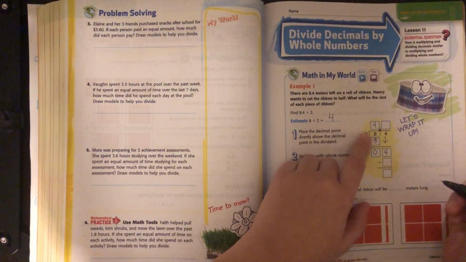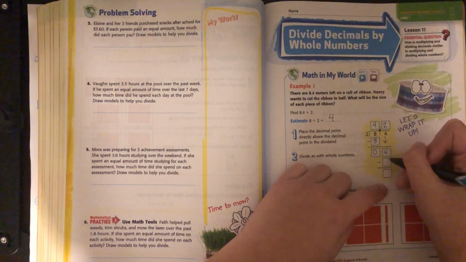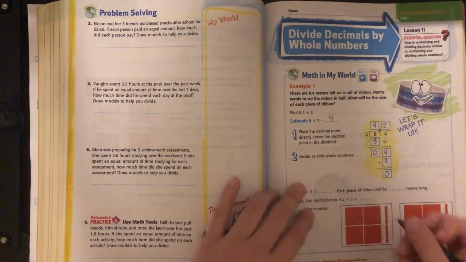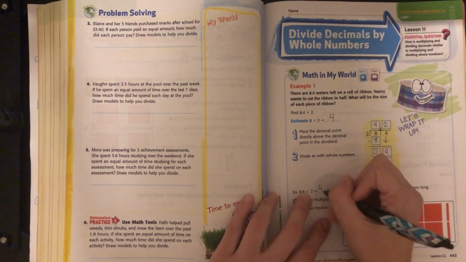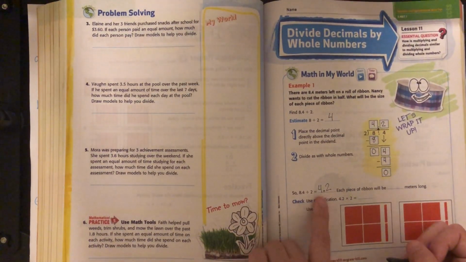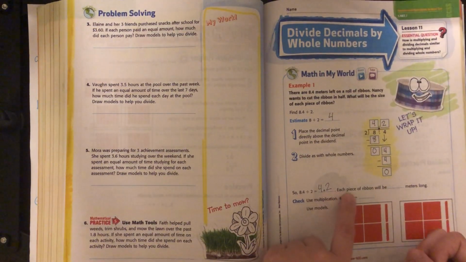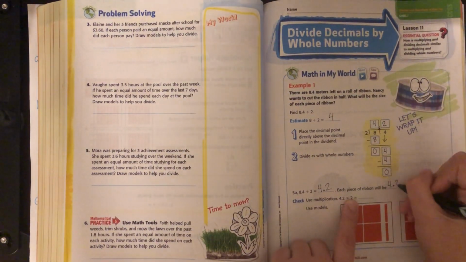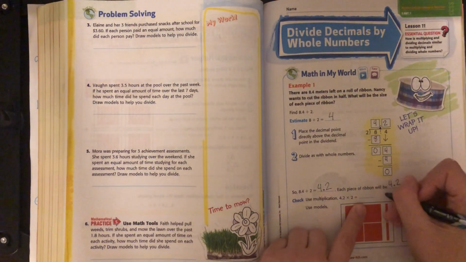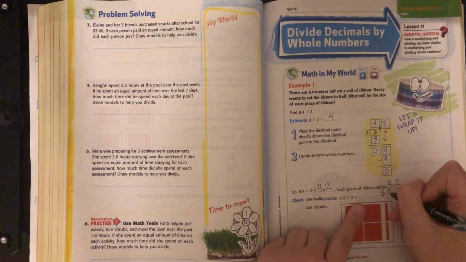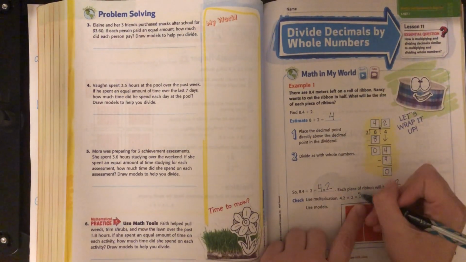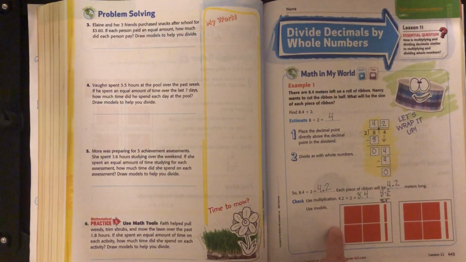We bring down our 4. 2 goes into 4 2 times. And our remainder is 0. So our answer, our quotient, is 4 2/10. So 8 4/10 divided by 2 equals 4 2/10, which means that each piece of ribbon will be 4 2/10 meters long. We can use multiplication to check our answer. We can stack 4 2/10 times 2 and multiply it out to get 8 4/10.